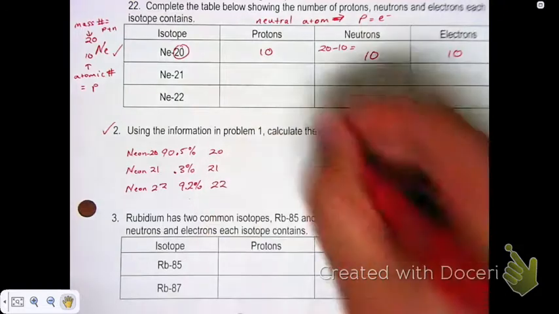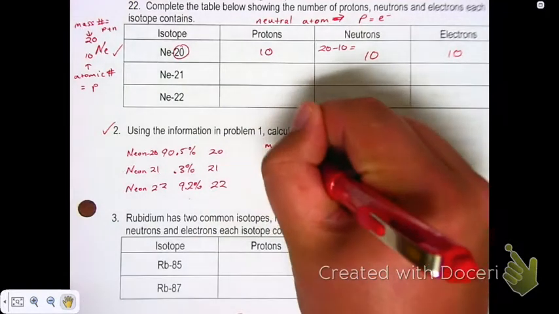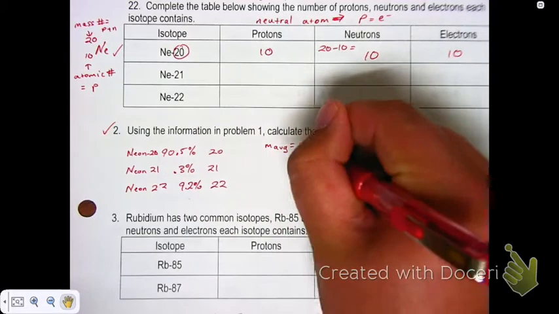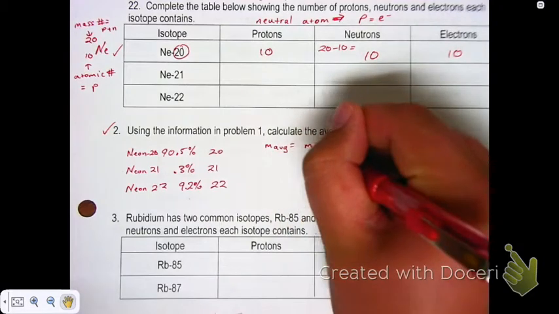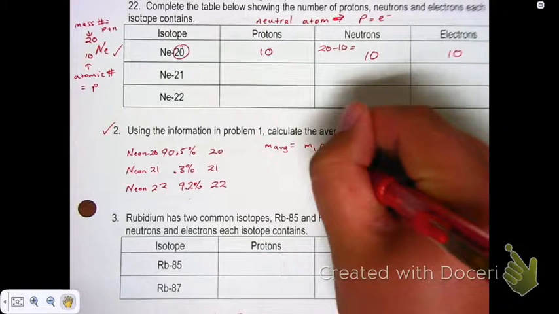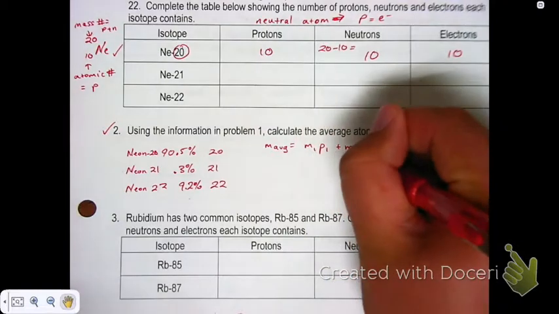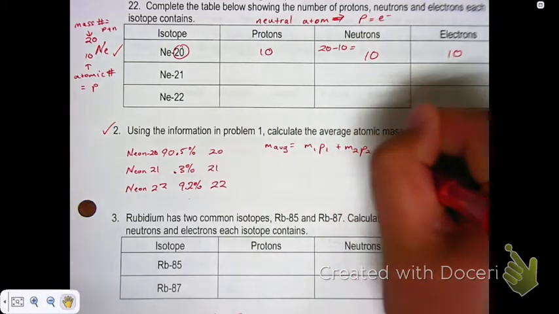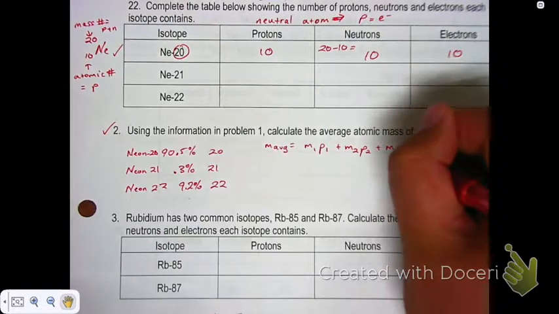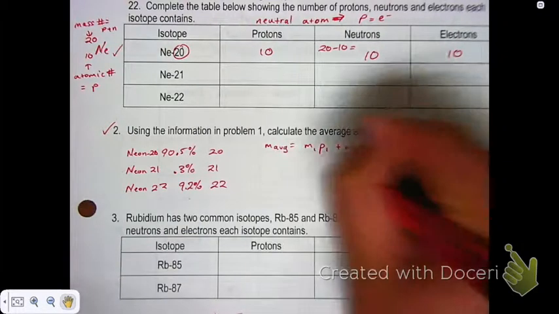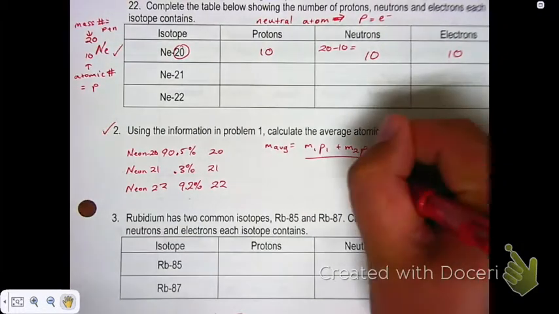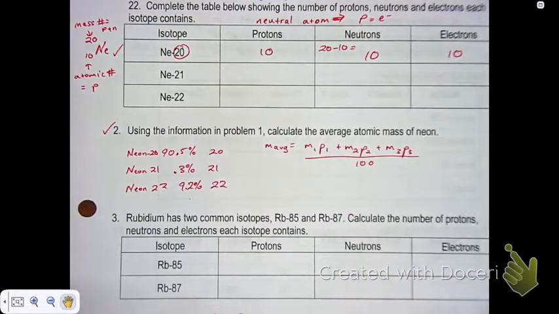Let's start with our equation. M average equals the mass number times the percentage, plus mass number 2 times percentage 2, plus mass number 3 times percentage 3, and we divide all of those by 100. That's our equation. Now we just plug them in.